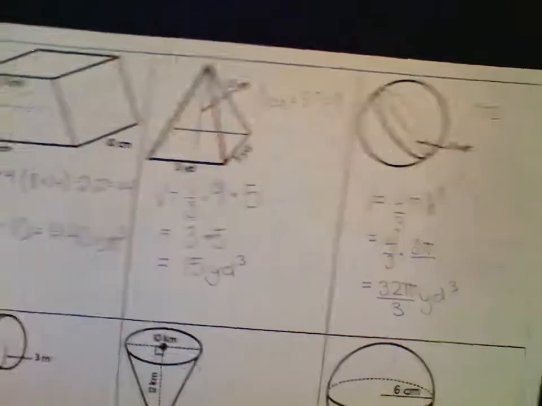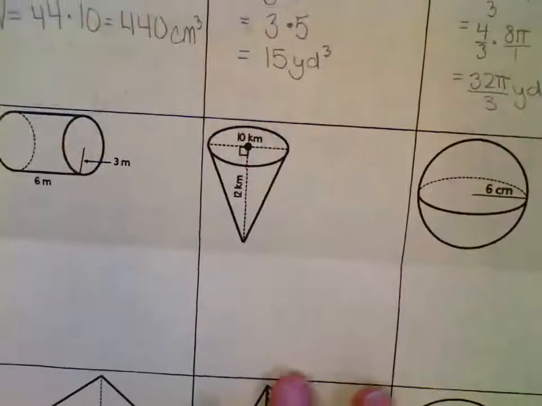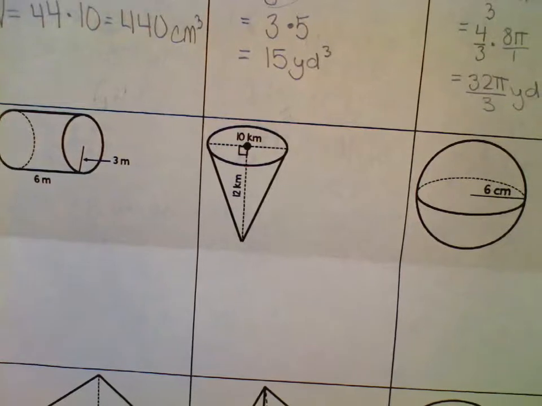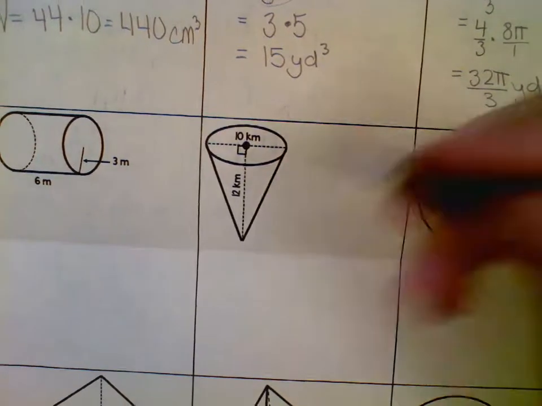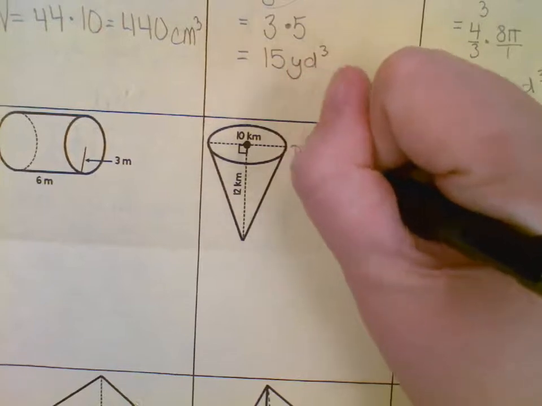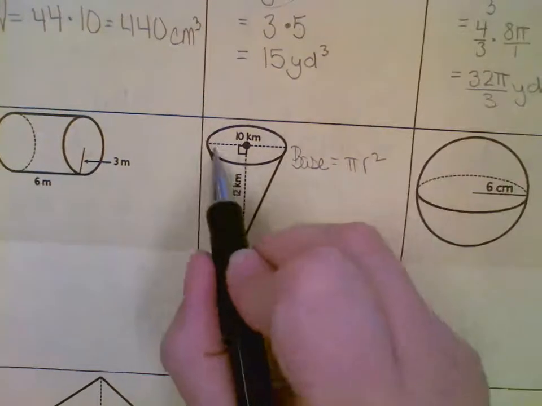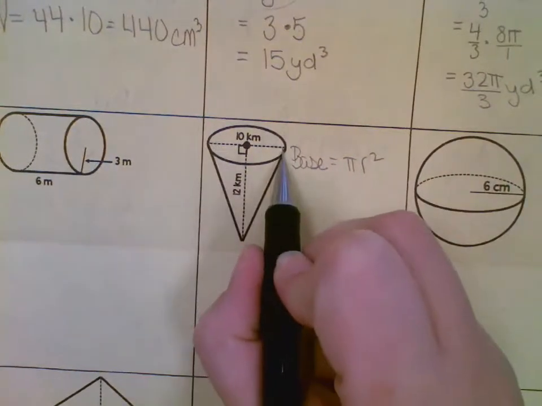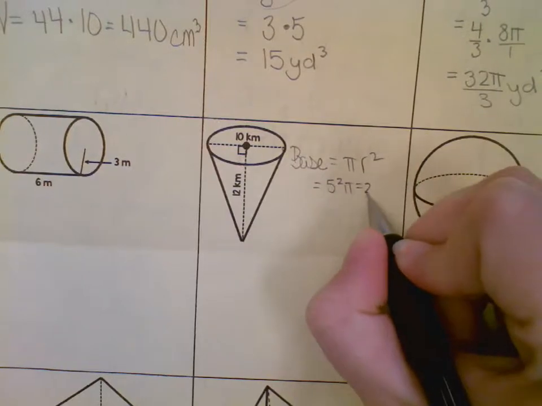Okay, so let's do the cone next, because that one's a little bit hard. Or not hard, but different. So it's a pyramid, so we'll do the 1/3 area of the base times the height. So let's first find our base. So our base is a circle, so that would be pi r squared. And remember, if it goes all the way across, that's your diameter. So our radius is 5. So 5 squared pi would be 25 pi.